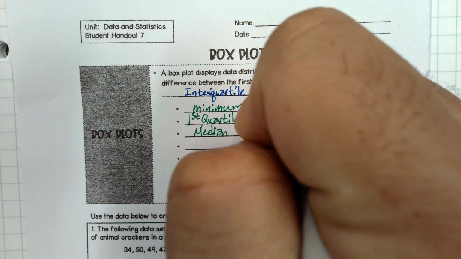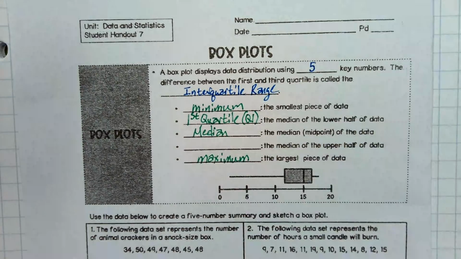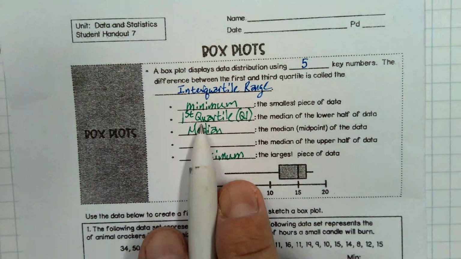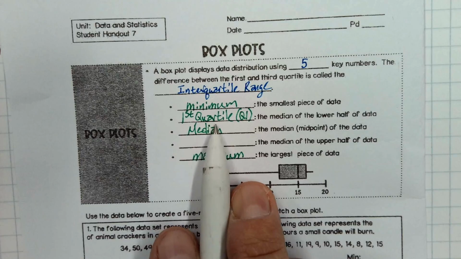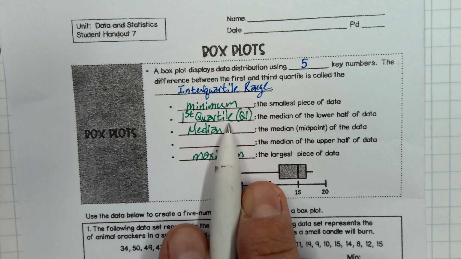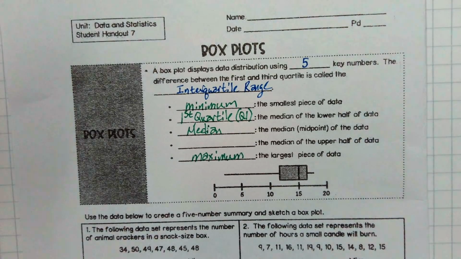Typically, we call it Q1. So quartile, and we'll just abbreviate it Q1.